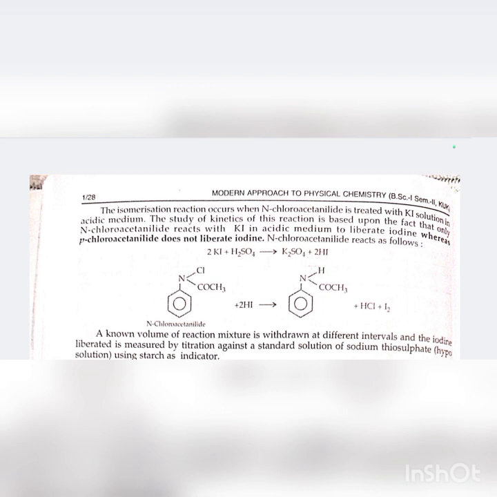N-chloroacetanilide reacts as follows. A known volume of reaction mixture is withdrawn at different intervals and the iodine liberated is measured by titration against the standard solution of sodium thiosulfate using starch as indicator. The volume of hypo solution used at t = 0 is proportional to the amount of I2 liberated, which in turn is proportional to the initial concentration a of N-chloroacetanilide.